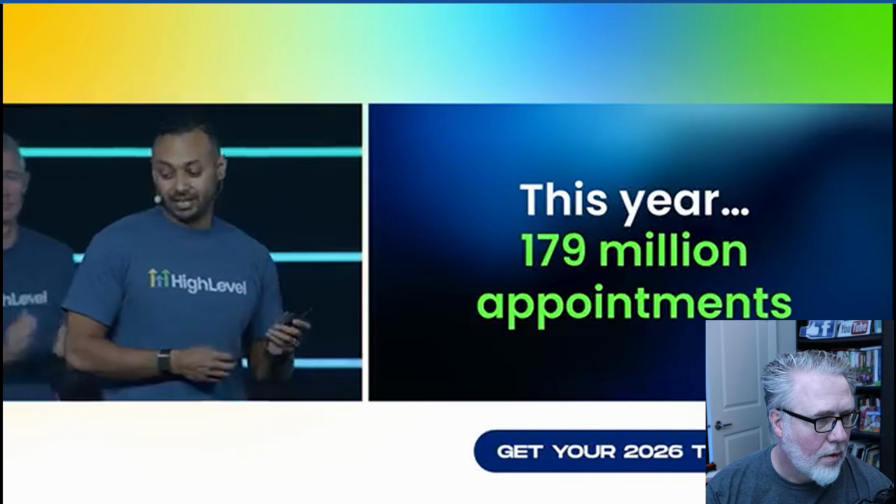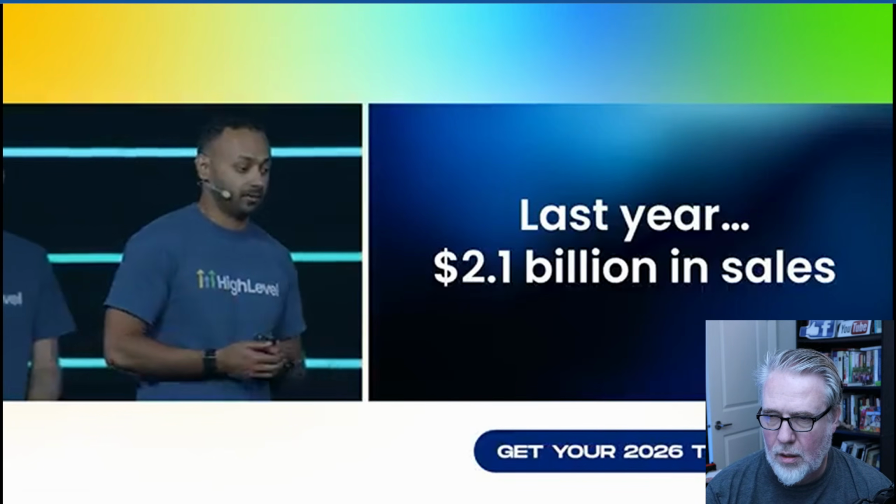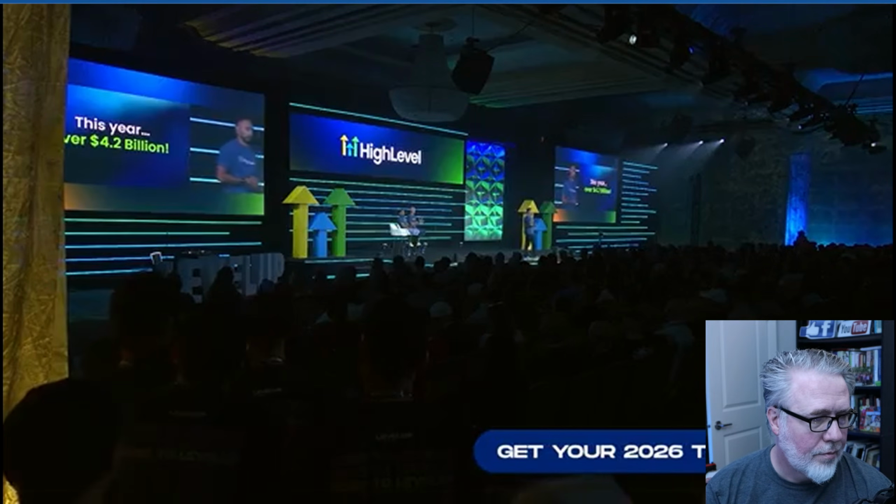The next one is what I'm super proud of. Last year, collectively throughout our whole ecosystem, you brought in $2.1 billion in sales. So everyone, through the system, you're processing all of that. This year, $4.2 billion. Doubled. This is one of our missions. We want to try to help bring $9 billion into your guys' pockets. So we're going to continue on that and keep driving that even bigger.